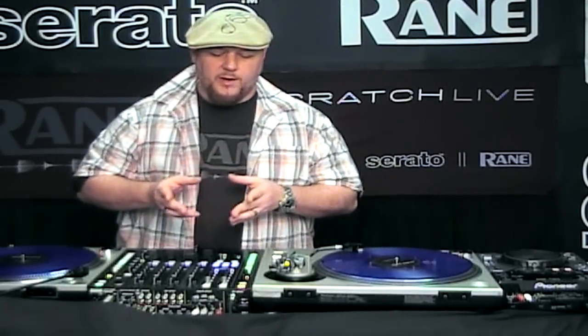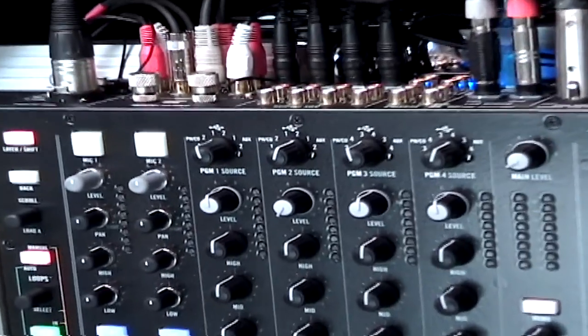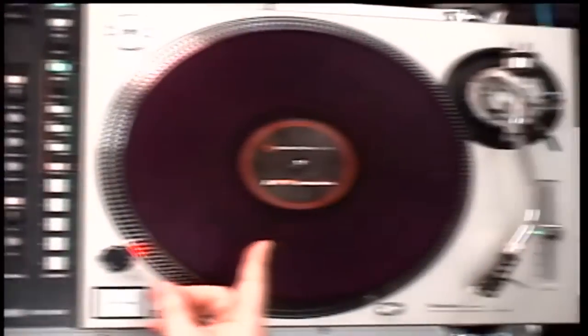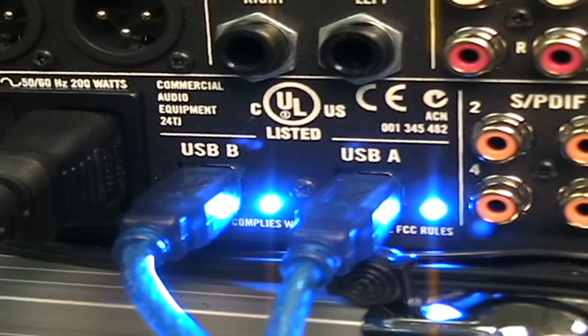Okay, the Rane 68 has 4 channels. You can have 4 turntables set up at the same time, 4 CD decks, or any combination of the above. One DJ can spin on all 4 sources from one laptop, or 2 DJs can hook into the Rane 68 with both of their laptops, and each one spinning on 2 different decks, or one on 1 and the other one on 3, or however you want to configure it.